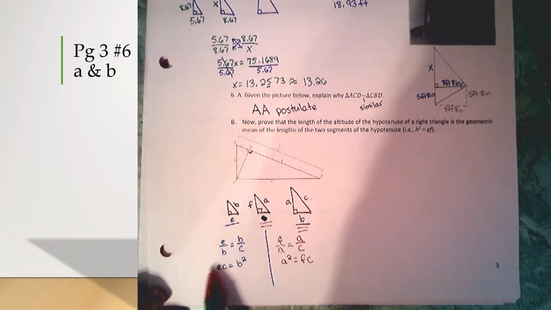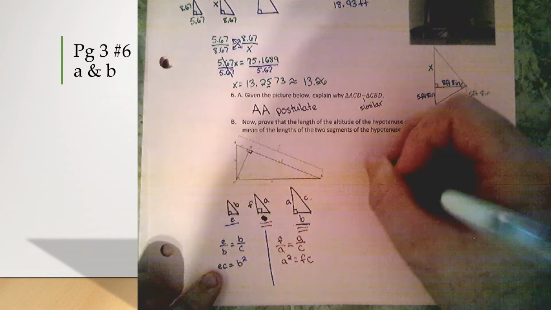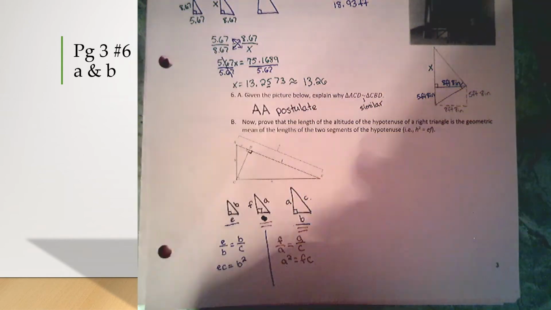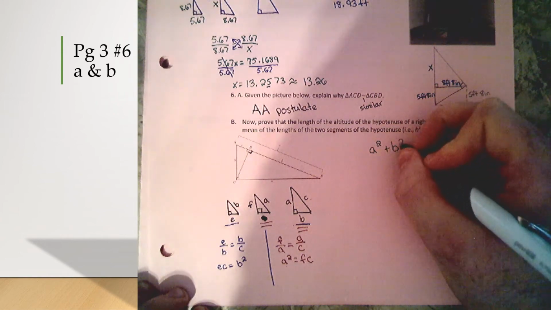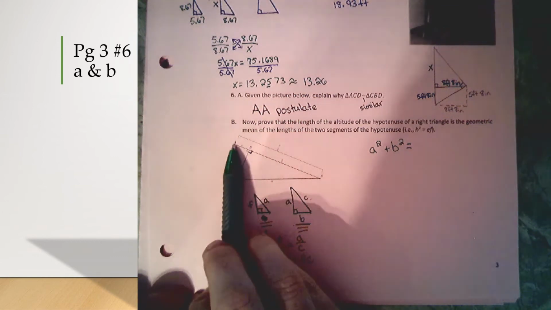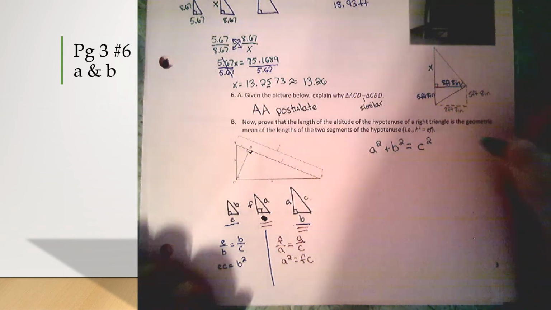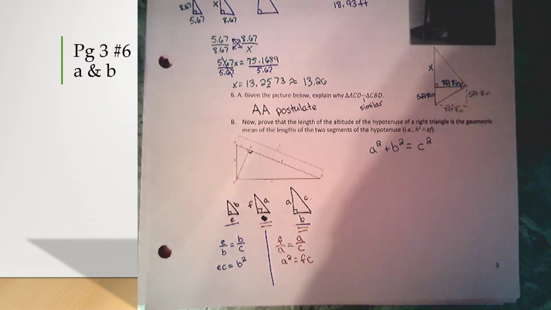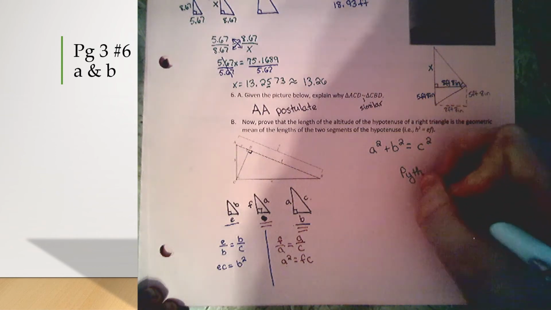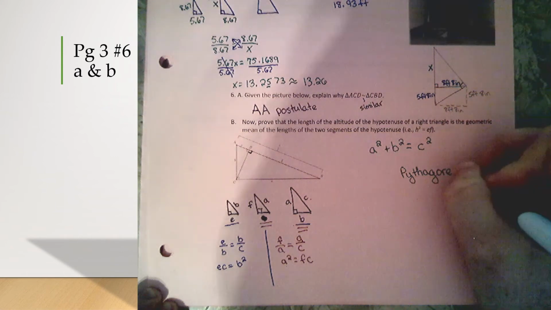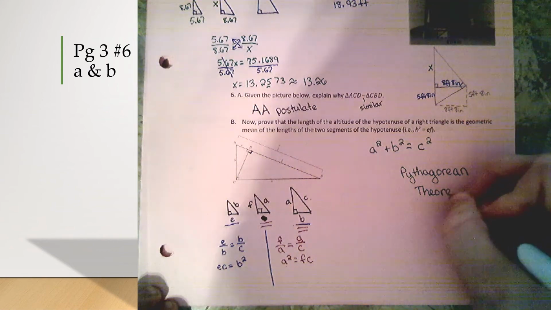So because of what I'm seeing here, what this actually lets me know is if I did A squared plus B squared, it would actually equal the full length of my hypotenuse squared. And this is actually a formula that we're going to start using very soon, and this is called the Pythagorean theorem. And we will use this formula a lot in our right triangles unit.